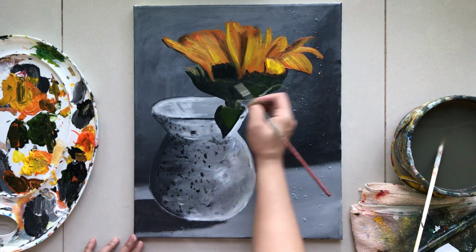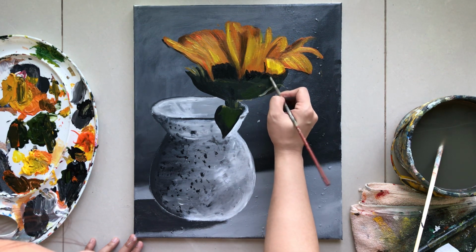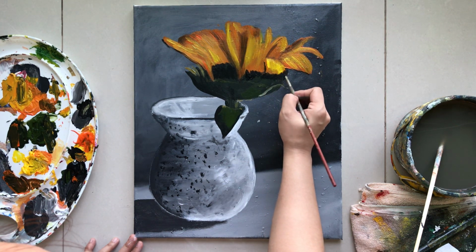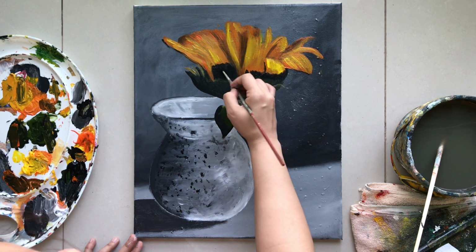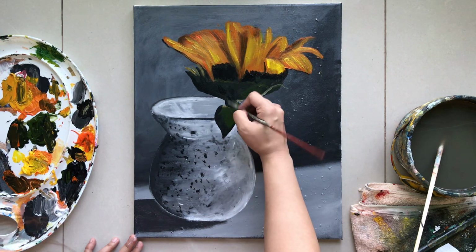Our colors are quite muted, if you can notice.